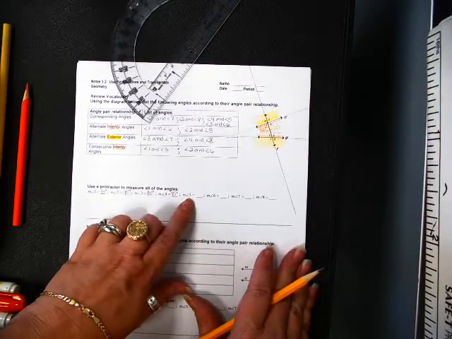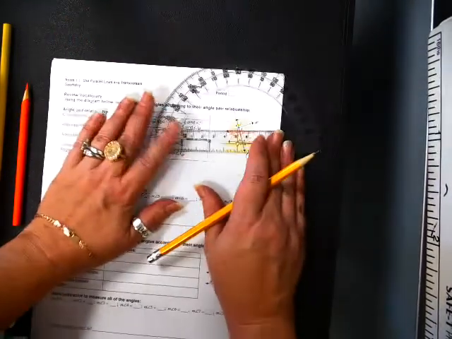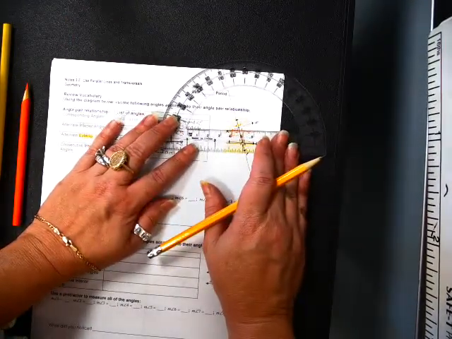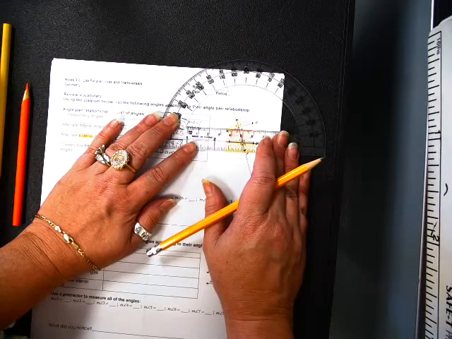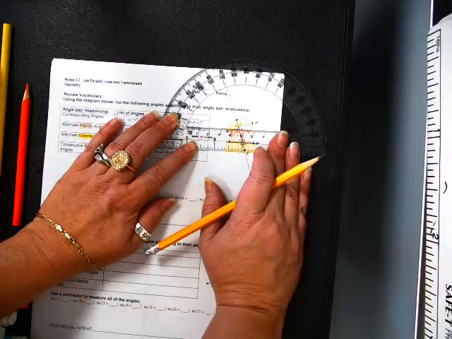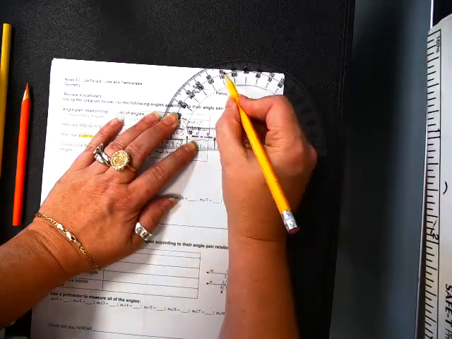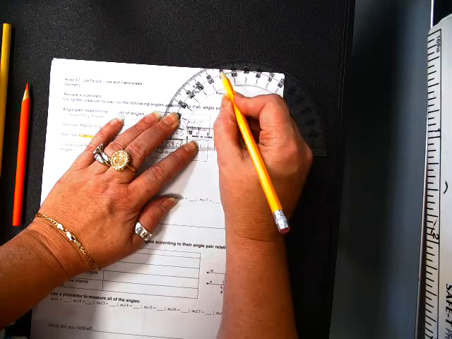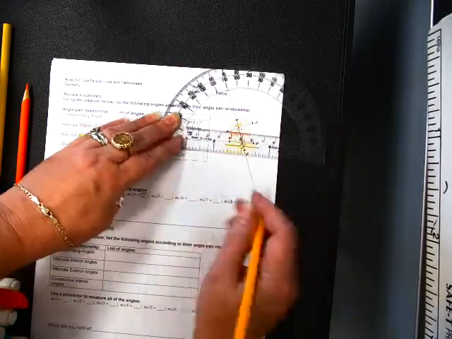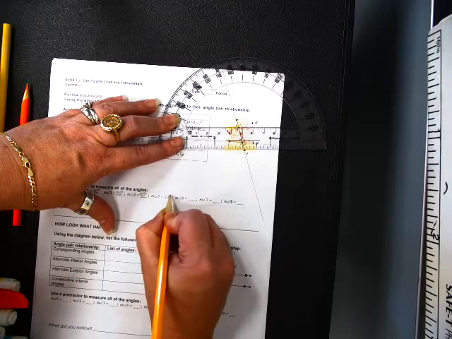All right, next let's measure angle 5. I'm going to measure angle 5. Angle 5 is about 70, there's 70 right there, so 72. So when I measure it, I get 72 degrees.